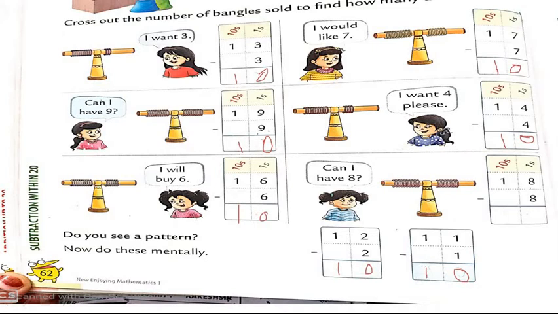18 minus 8, 8 minus 8, which number will come? Yes, my dear, there comes 0. Again 1 minus 0. While subtracting 0 from any number, we get the same number as an answer. So we should write 1. Okay, this was the explanation of subtracting a single digit number from a double digit number. Hope the concept is clear. Don't worry, we have more exercises for practice.